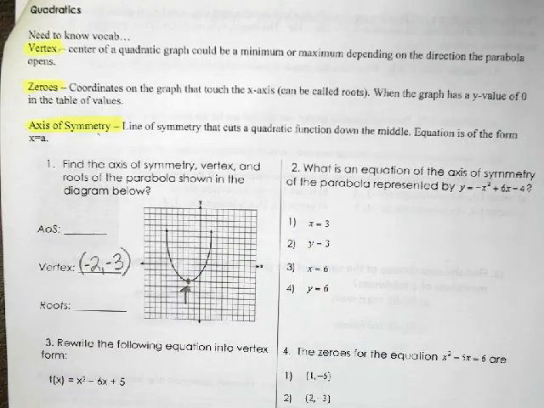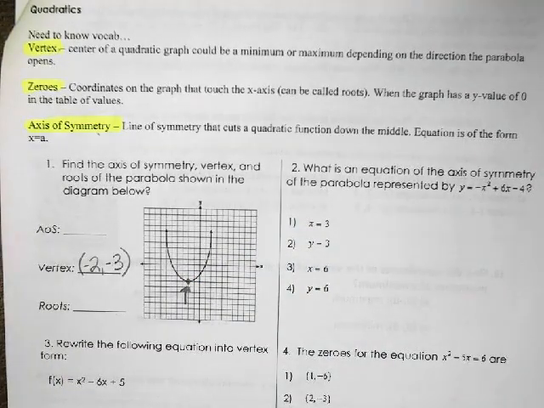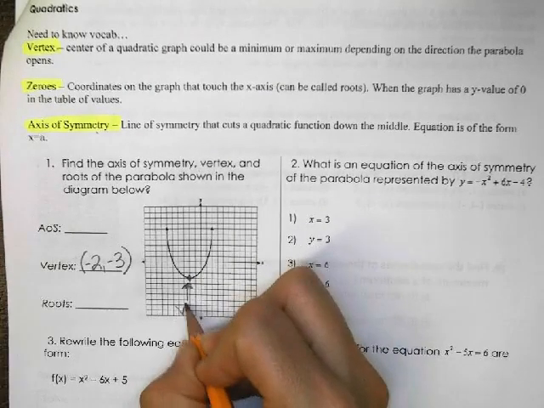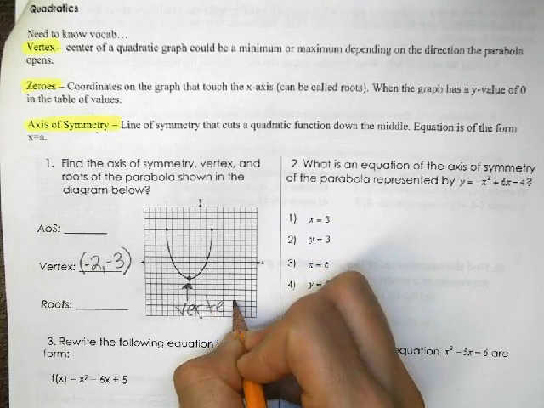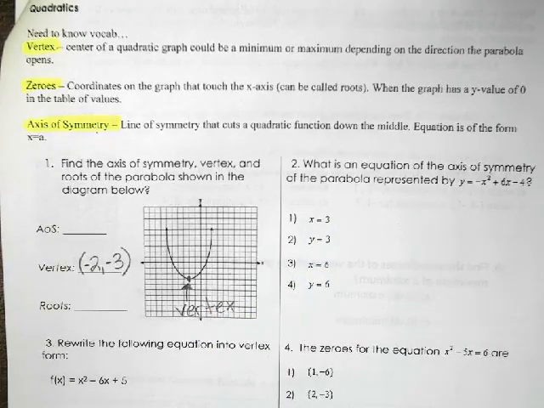No, I don't think so. Okay, I need to continue, ladies and gentlemen. This, yes, is your vertex. Anyone want some water? No. Thank you for asking.